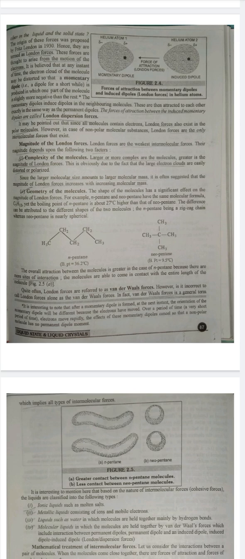First is the complexity of the molecules. Larger or more complex are the molecules, greater is the magnitude of London forces. This is obviously due to the fact that the large electron clouds are easily distorted or polarized. Since the larger molecular size amounts to larger molecular mass, it is often suggested that the magnitude of London forces increases with increasing molecular mass. Second, the geometry of the molecules.